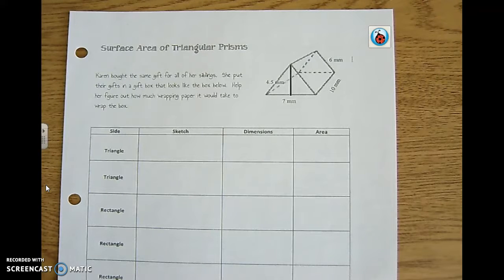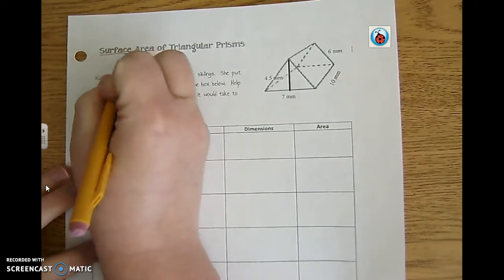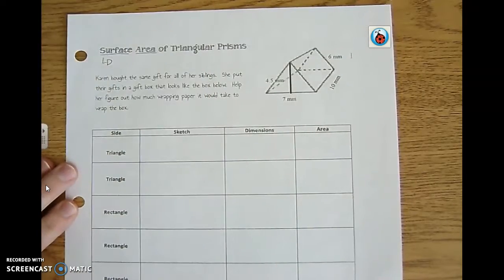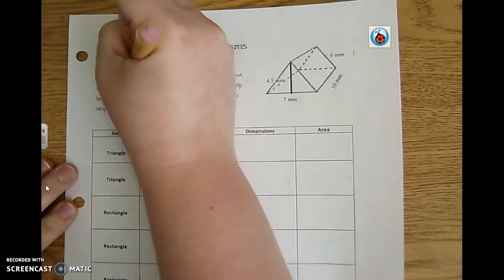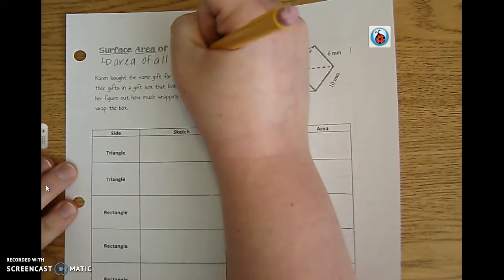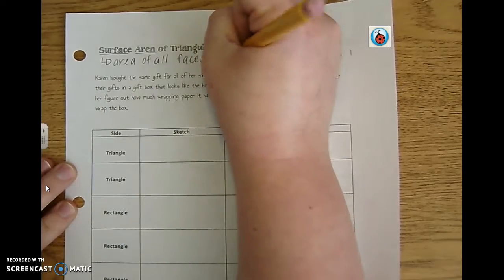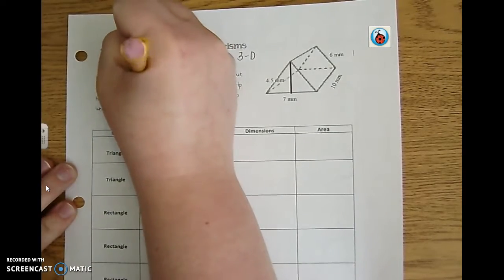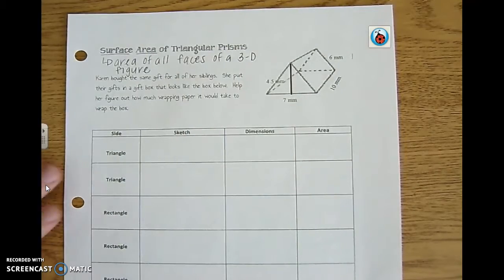These notes are on finding the surface area of triangular prisms. Before we start, let's review again the definition for surface area. Surface area is the area of all faces of a three-dimensional figure.